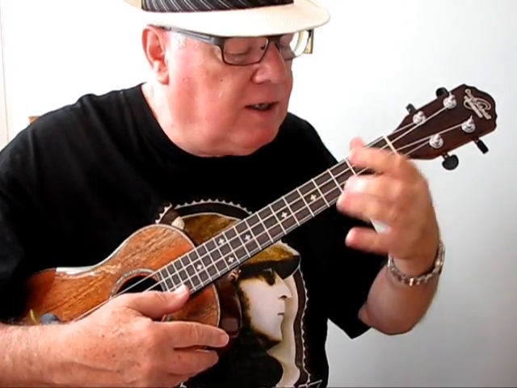And that covers all the diminished chords you'll ever need. Just three fingerings, so bear with me here. Here's the first fingering, as I showed you. Now, the next fingering is like this.